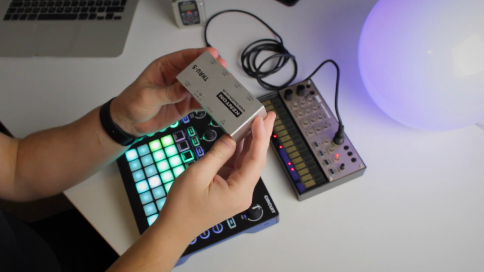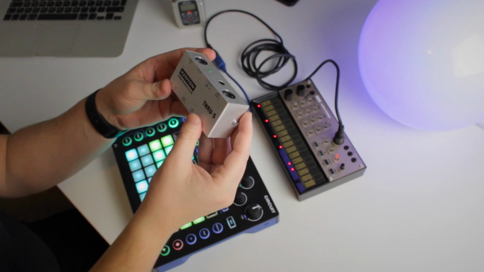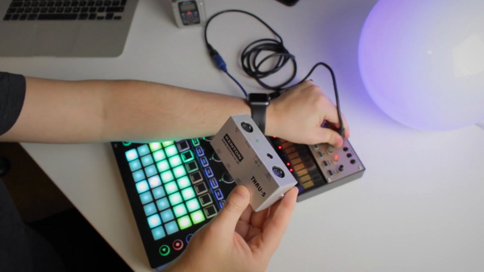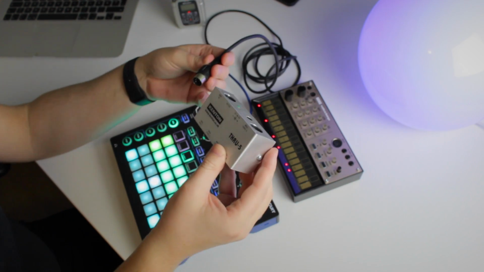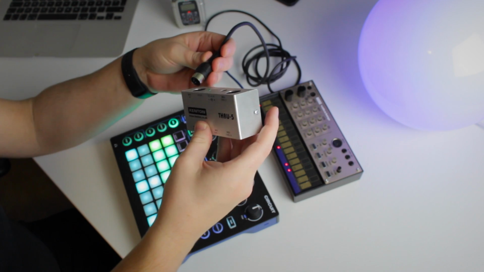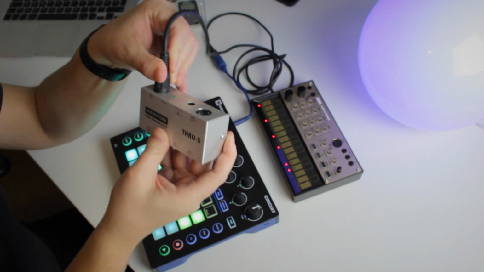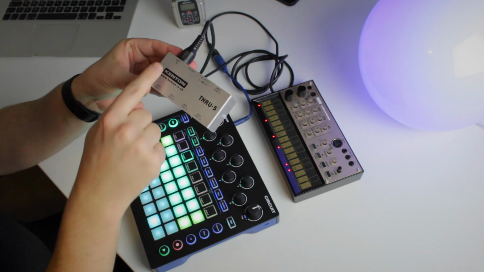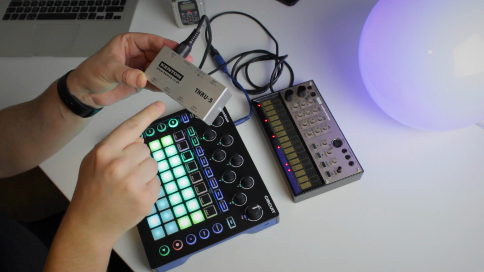This little box here is a Kenton through 5, and it basically means that I can take the MIDI output from the circuit here, and I can connect it to the input of the through box. Let's see here if I can manage to do this. And what this does is that it splits the one input into 5 outputs.